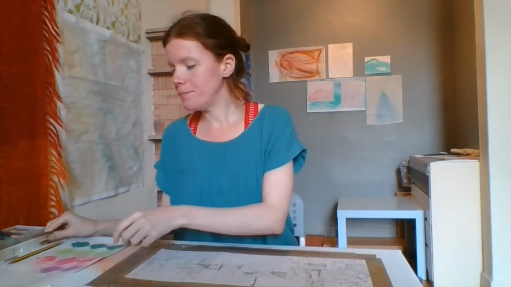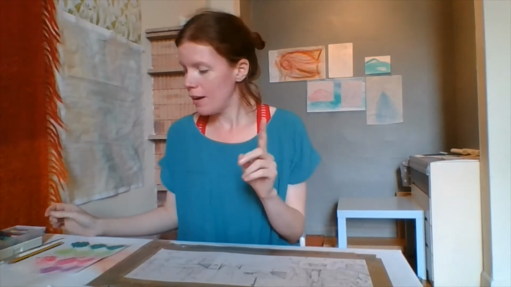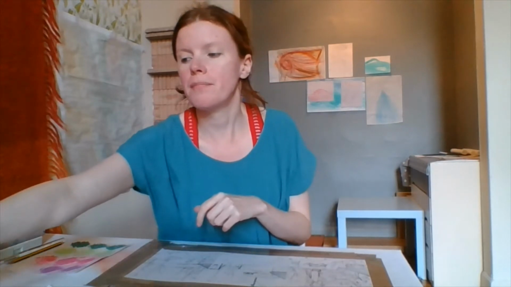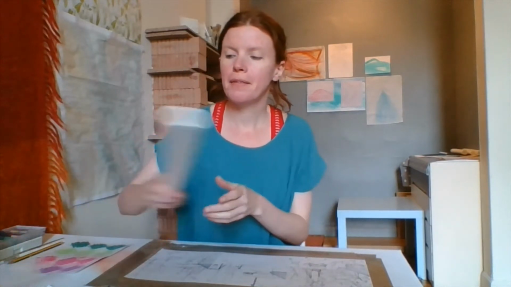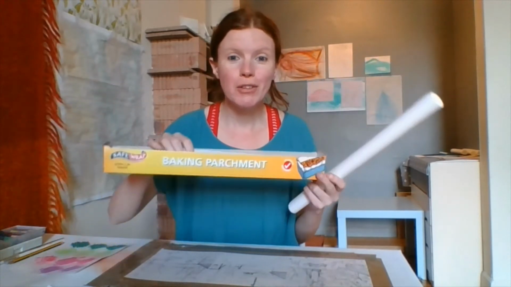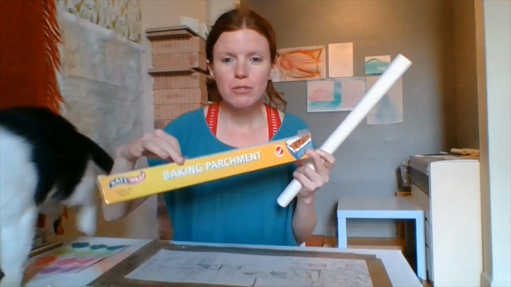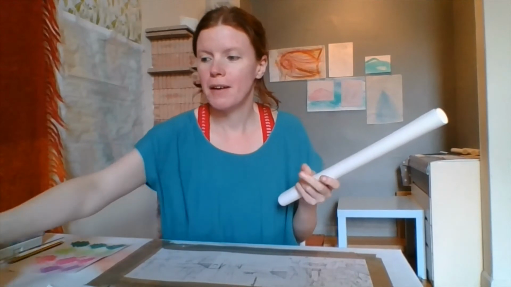Okay, now I've got 2 wee tips for you. One is to do with how to preserve or copy your drawings, and the other one is to do with how to create a colour palette. So the first wee tip I'm going to show you is, this is baking parchment. And there we go, baking parchment.